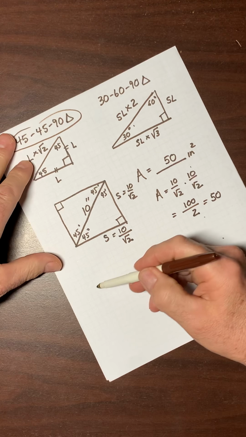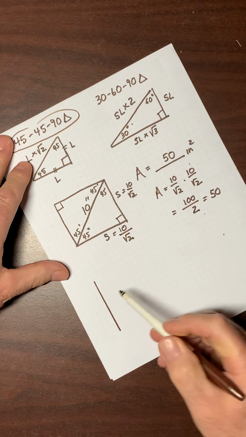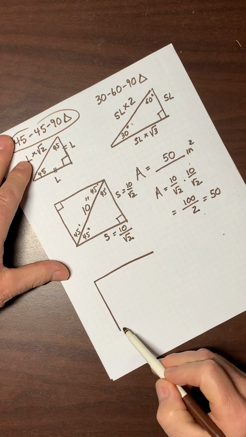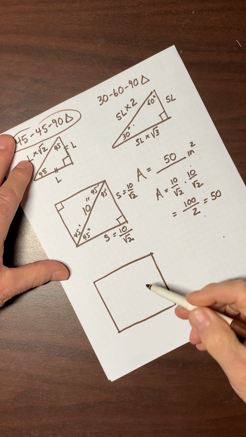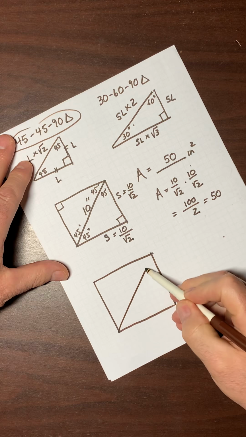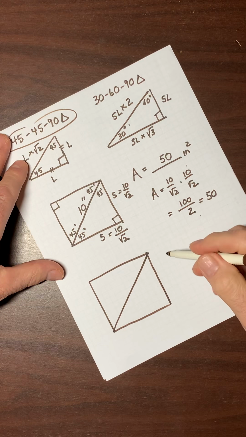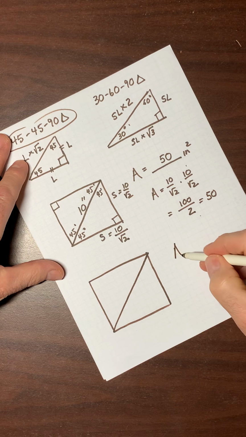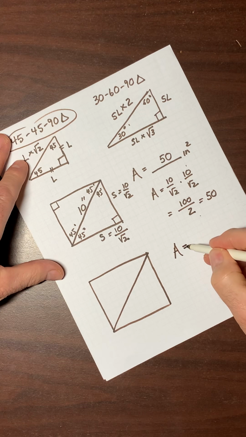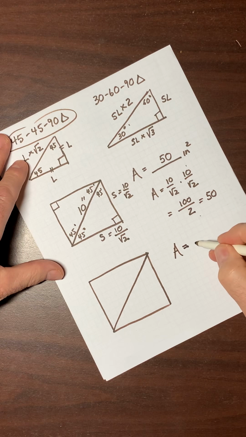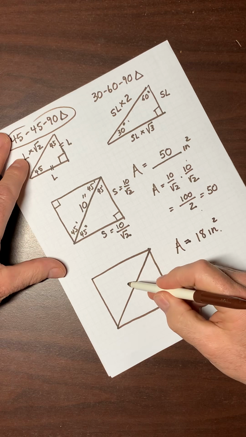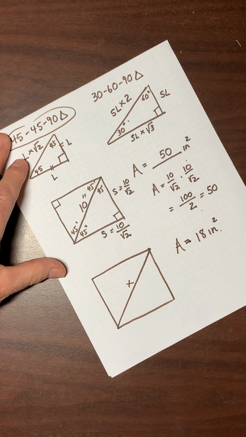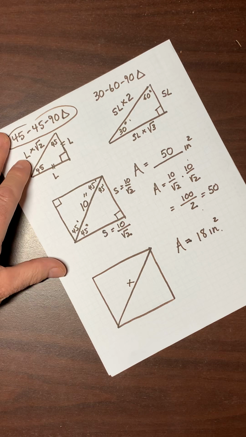Let's do another one that's almost like that. This is a square, and here's my diagonal here. And I'm going to tell you up front that the area of this square is, let's say, 18 square inches. So you already know the area. And then I'm going to ask you, what's x? What's the length of the diagonal?